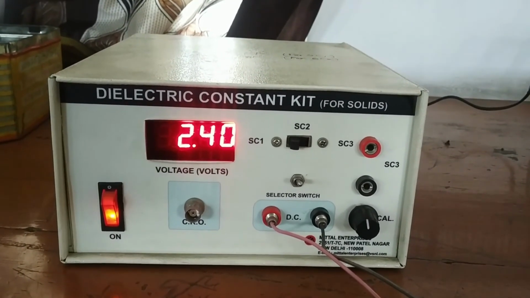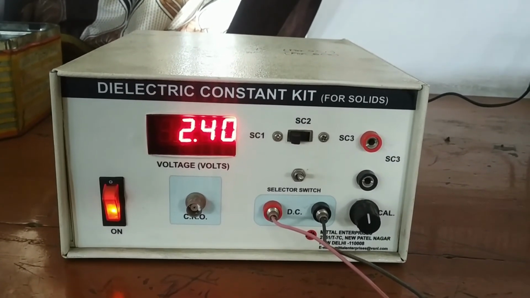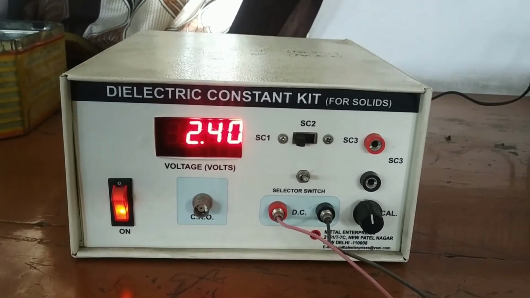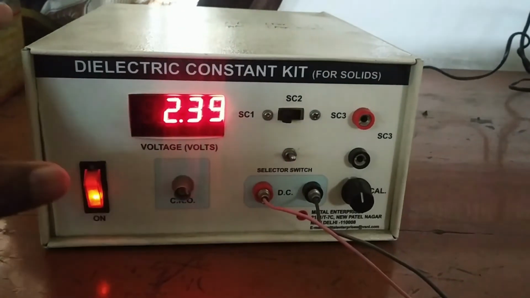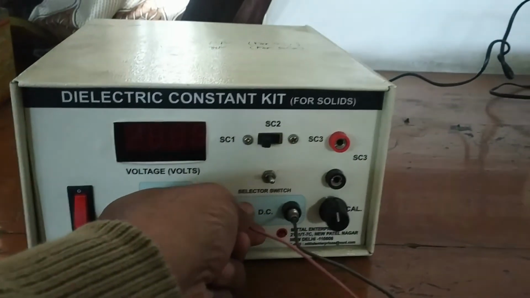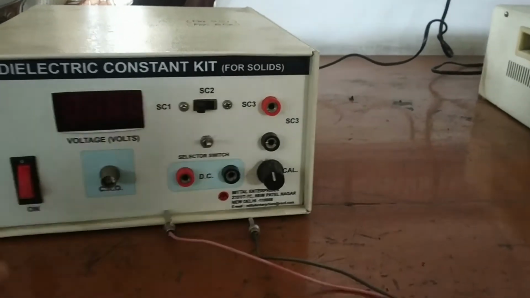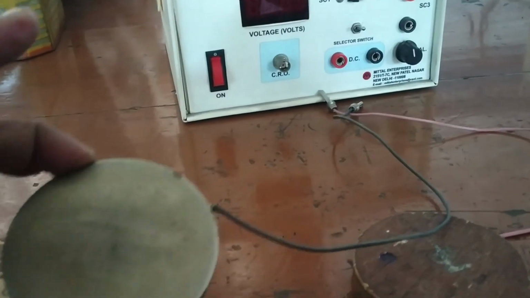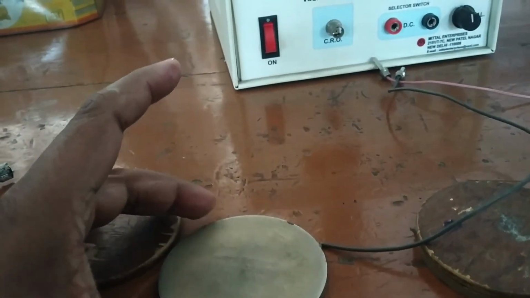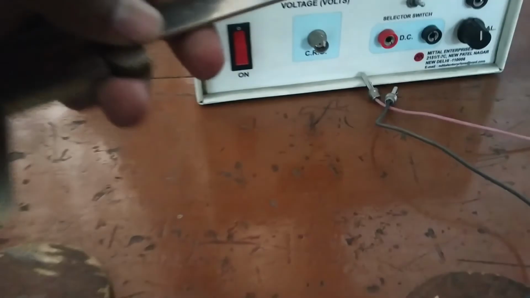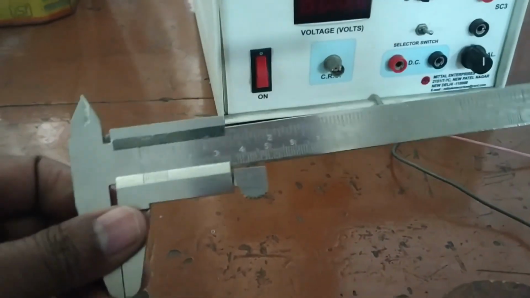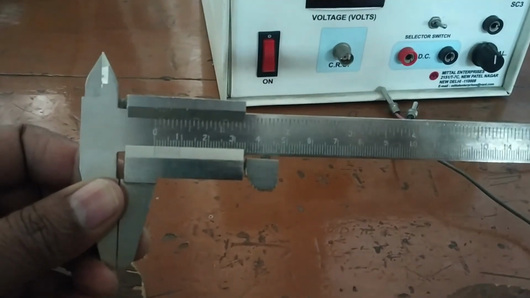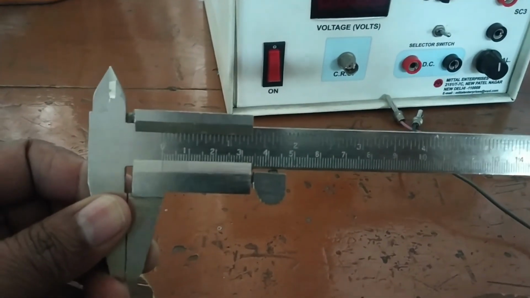Let us now do the second part and find the value of the thickness of the wooden disc and the diameter of this capacitor plate. For that I will switch off this circuit. We will take out these knobs, and then I will take this brass plate, and I will measure the diameter of this brass plate with the help of a vernier calipers. So this will be the vernier calipers. I will not take live readings because of the very small accuracy of my phone or camera. So therefore I will take the screenshots, then explain the readings.